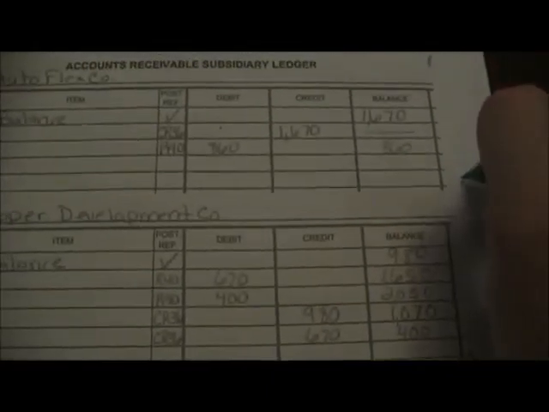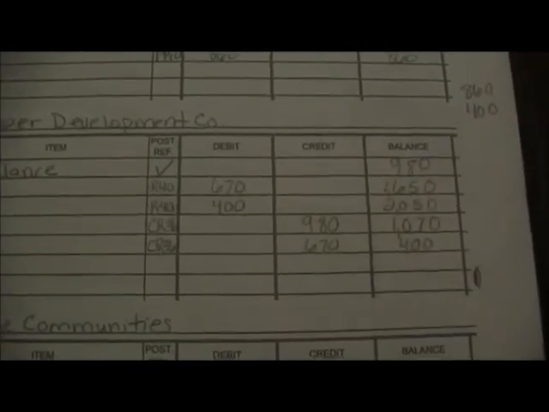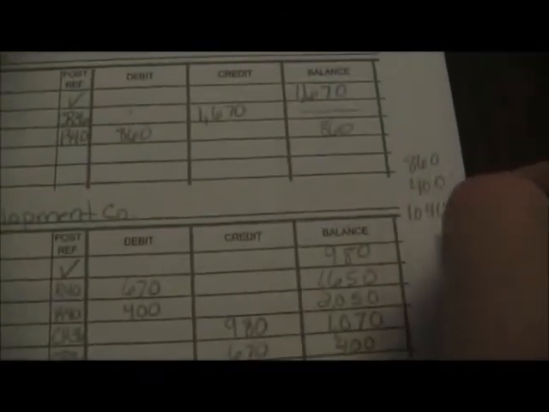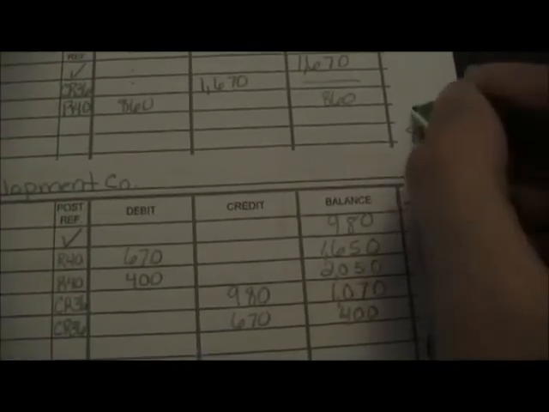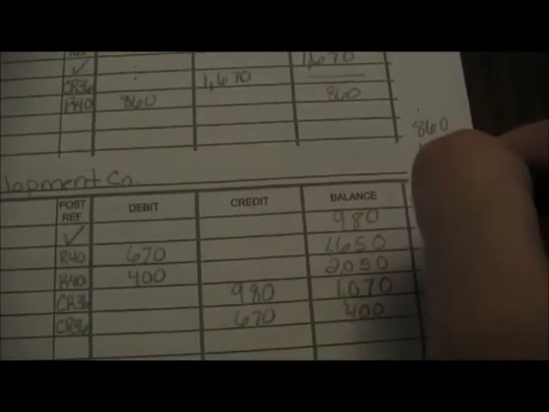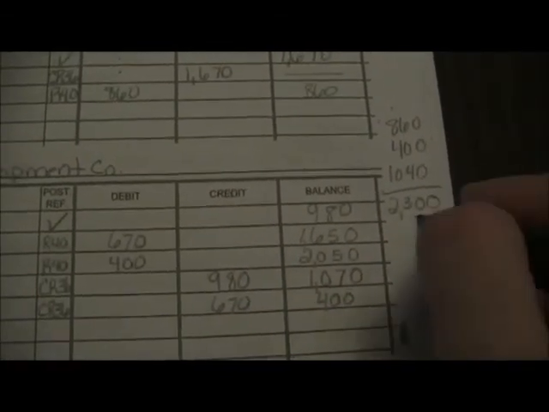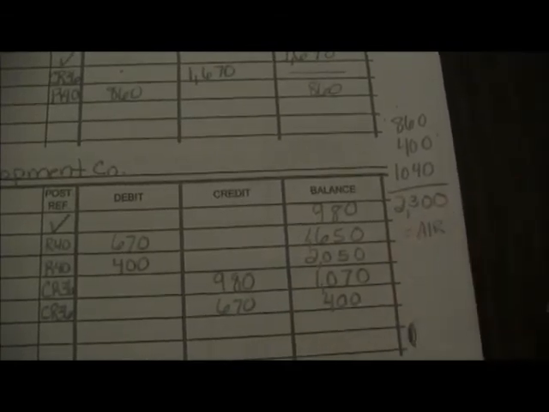What we're going to do is grab our accounts receivable subsidiary ledger and add up our accounts here. I'm going to use my little math edge. The first one is 860. The next one is 400. Then we have 1,040. And then we have 0. So we're going to take these three numbers and add them up, and I get 2,300. This number should equal our accounts receivable account.